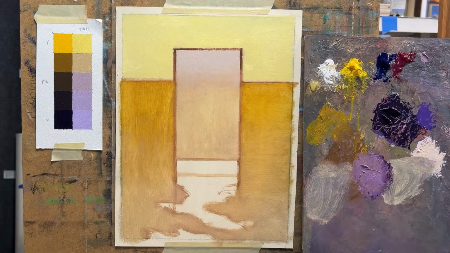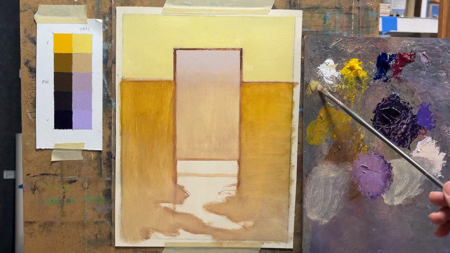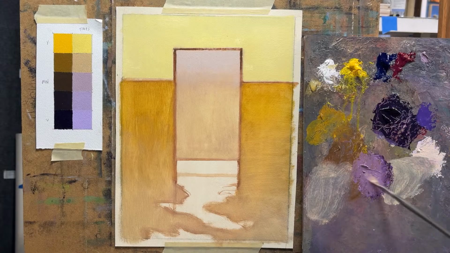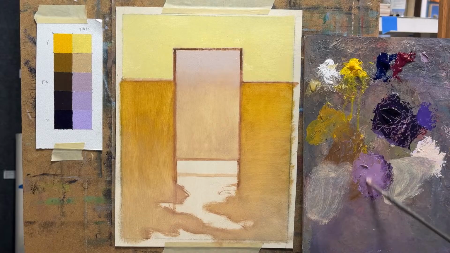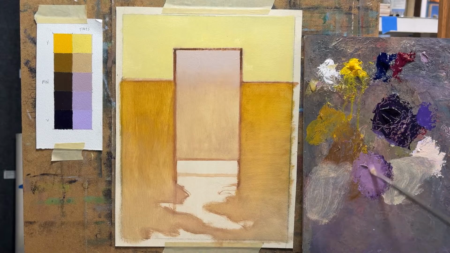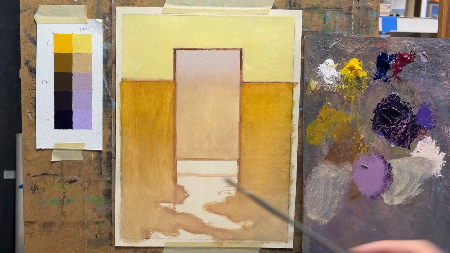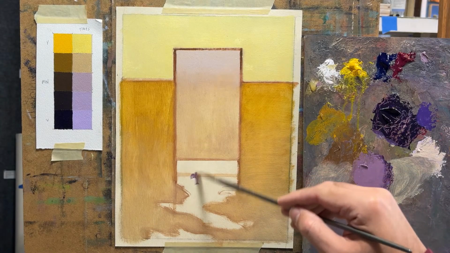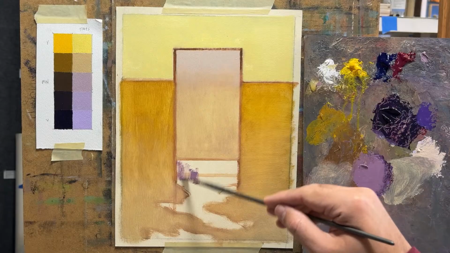I'll thin it out a little bit, right? I don't want to use anything that's too thick or opaque. It's just going to be harder to adjust and change, so I'm going to get some of my gel medium just to make this flow a little bit more thinly and smoothly. And let's go ahead and start blocking this in here and seeing how it feels.